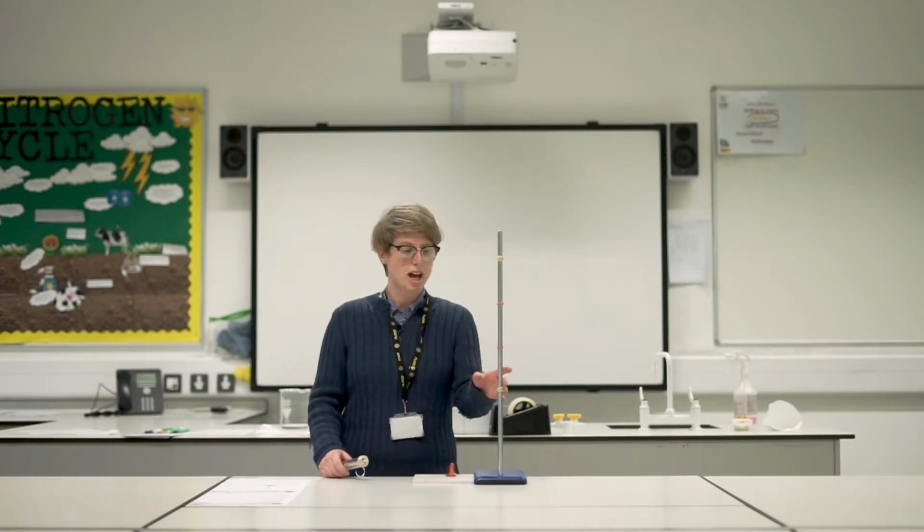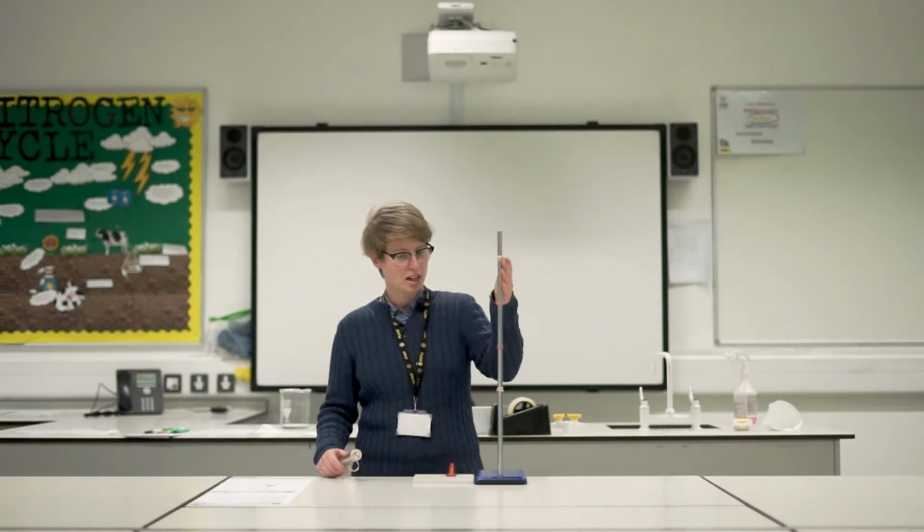Okay, what do I have here? I have a typical lab stand that you've probably seen in every science lab at NUEST, and I attached various simple elastic bands at different distances on the stand.